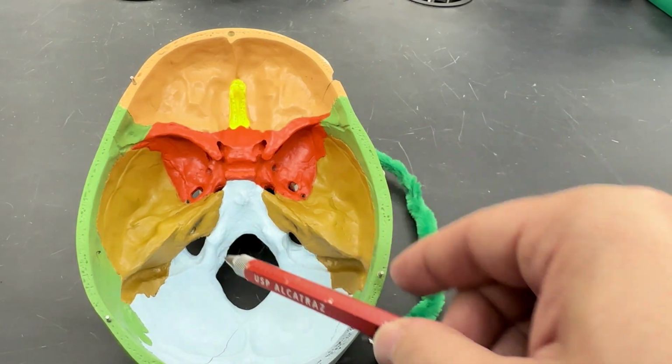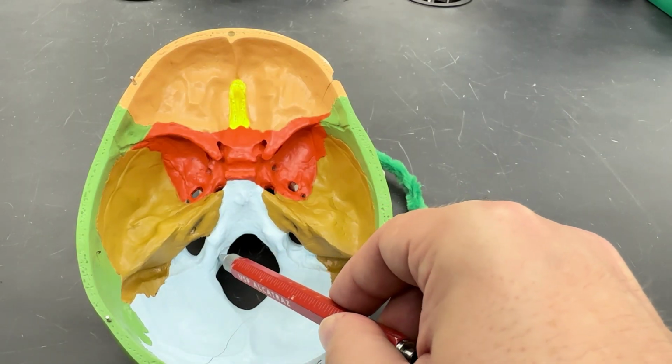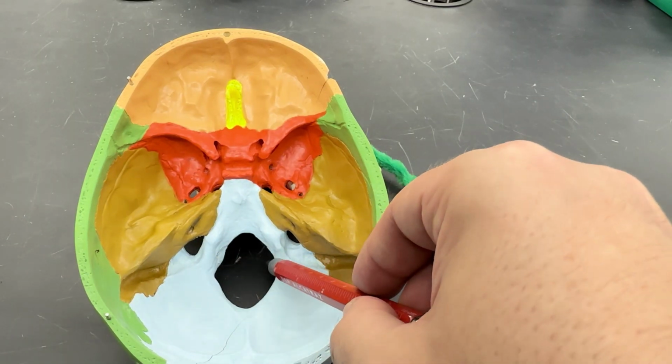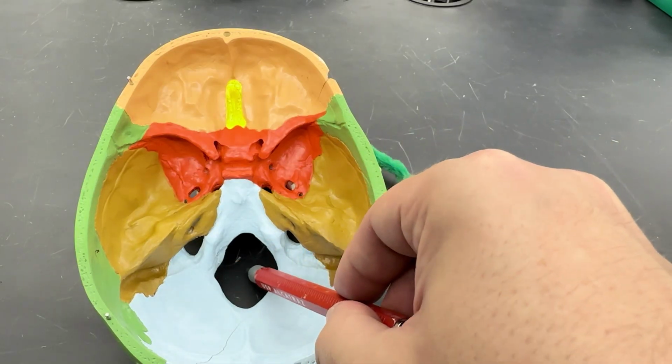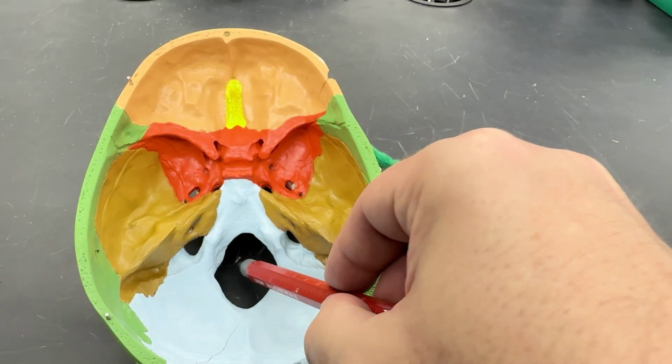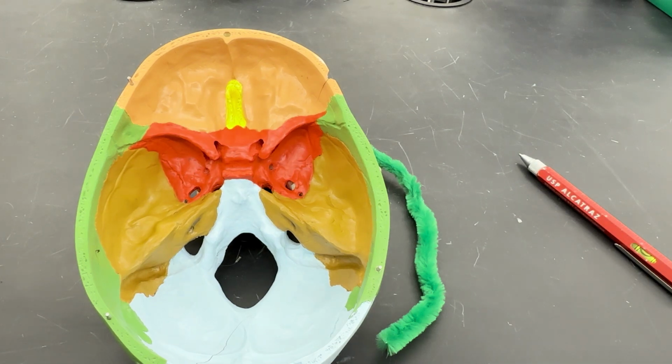Right here, next to it, on either side, is the opening of the hypoglossal canal. And you can see that it sits directly above the foramen magnum, right here. These are the structures that we find inside of the cranial cavity.